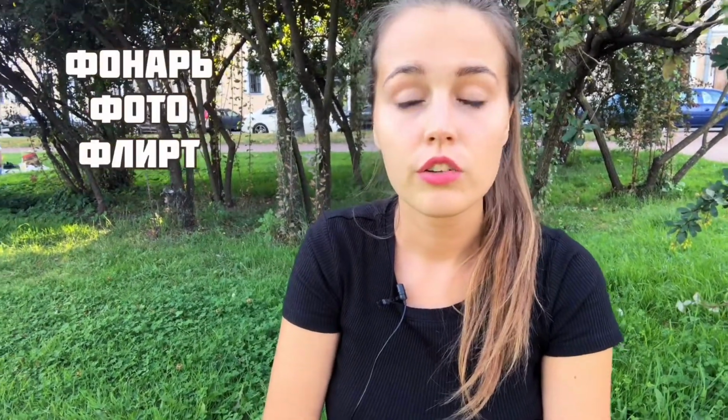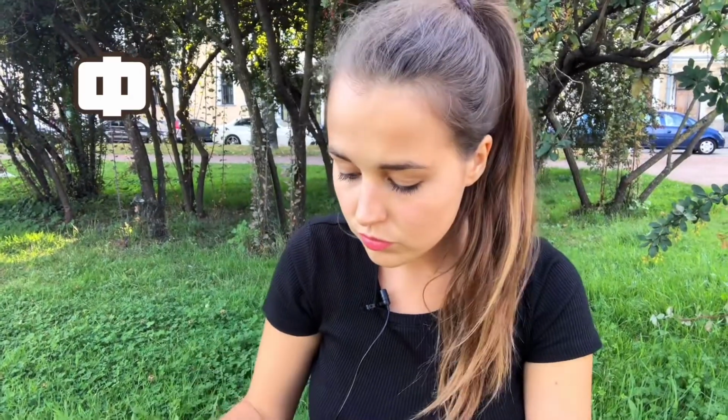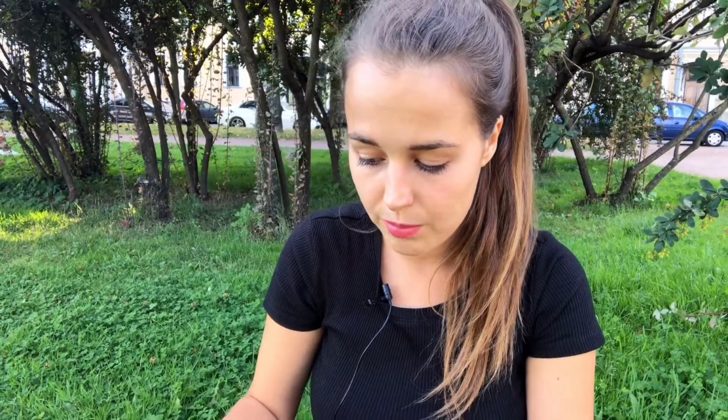Фонарь, фото, flirt. It looks like this round crossed in the middle. Yeah, like in the words fact, fast and whatever. So it just as well has a different shape in Russian.